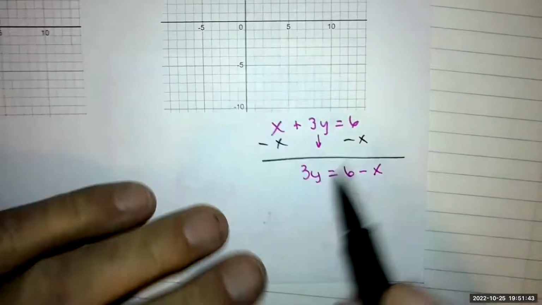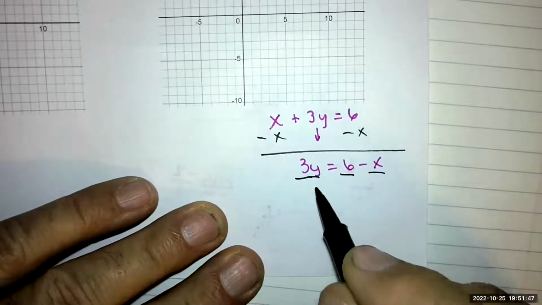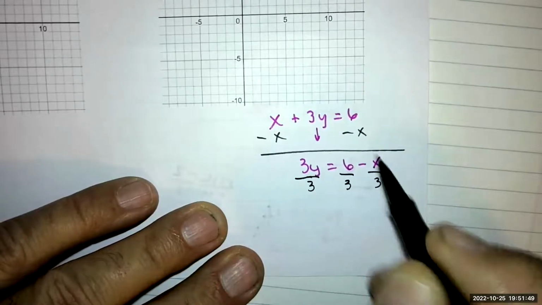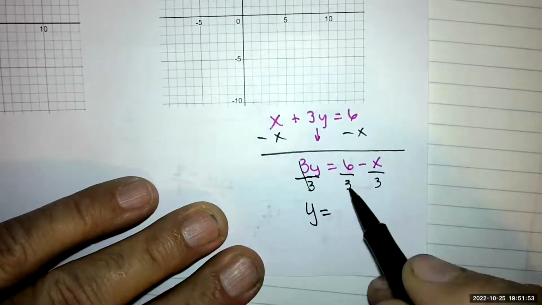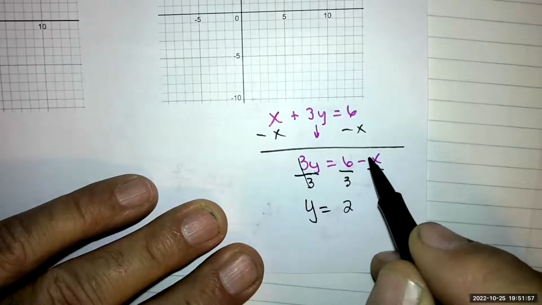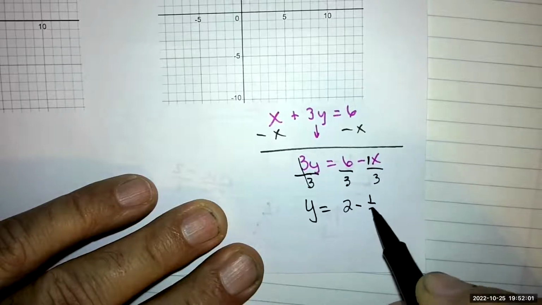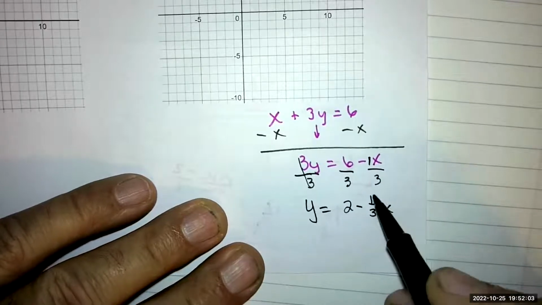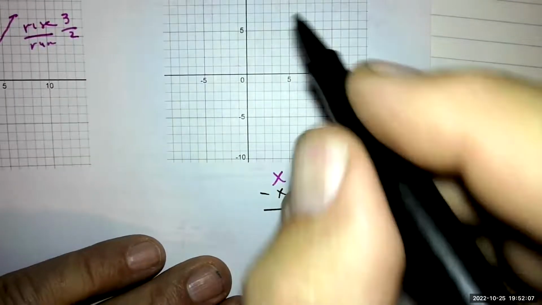I'm going to divide everything by 3 because y is being multiplied by 3. So what's the opposite of multiply? Divide by 3. So I'm going to divide everything by 3. So my final answer is going to be y equals, 3 goes into 6 2 times. This is a fraction. So remember, how many x do you see there? You see 1x. So you could say minus 1/3 x. That gives me my rise over run. So here you go. My y-intercept's 2.